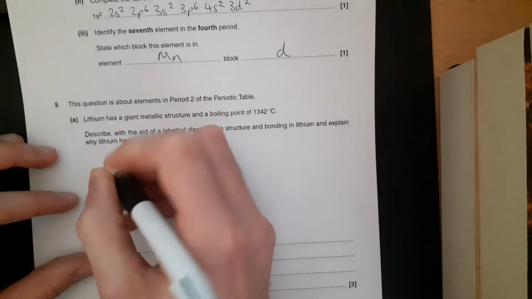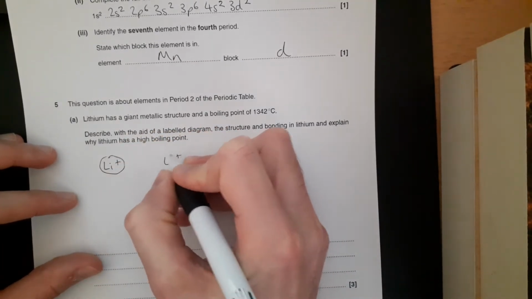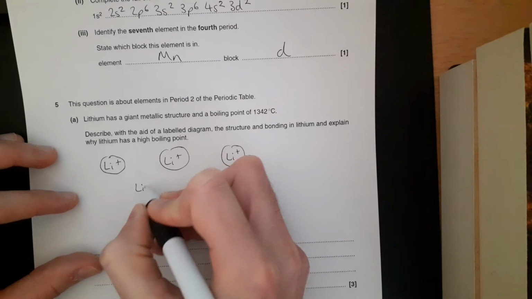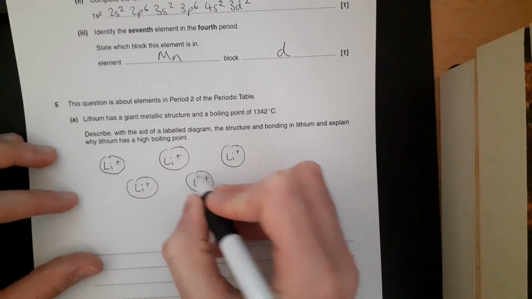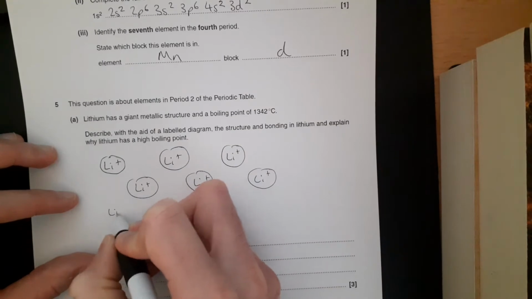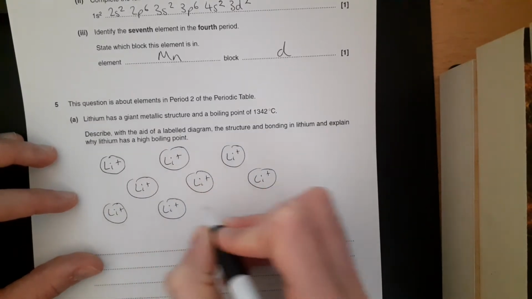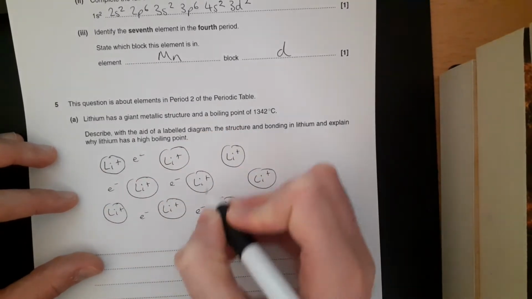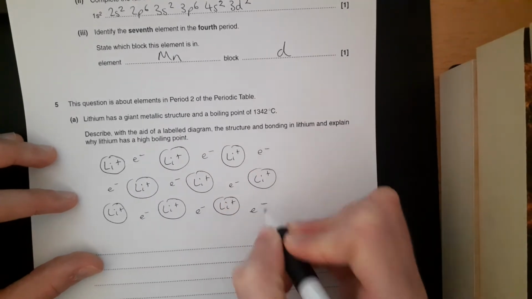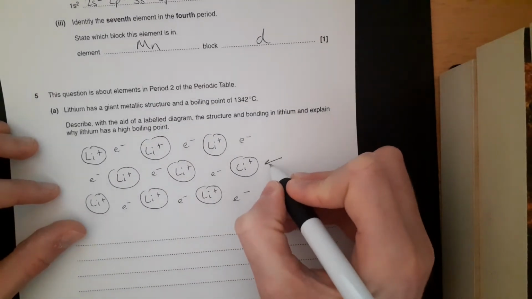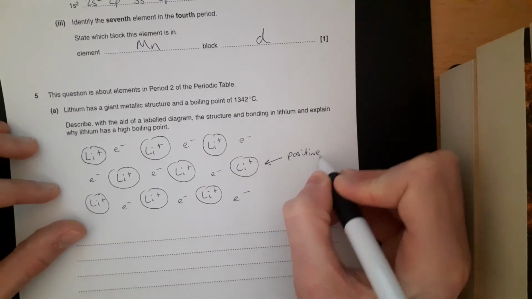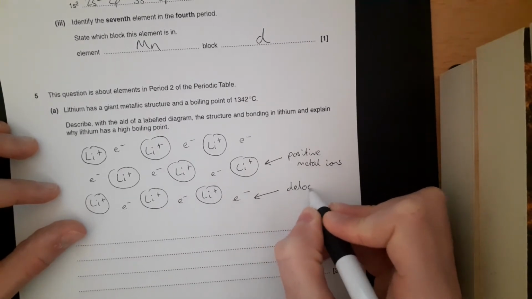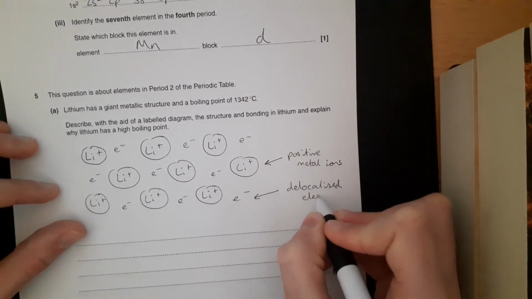Okay, but so therefore it's going to be some lithium ions. It's always better if you actually write the charges rather than just labeling them as positive ions. It shows that you know what the charge of lithium actually is. Okay, so it's going to look something like this with a bunch of positive lithium ions. And then it's going to have delocalized electrons dotted around the place. So let's label these up. These are positive metal ions. And these are delocalized electrons. It's always a good idea to label the diagram.